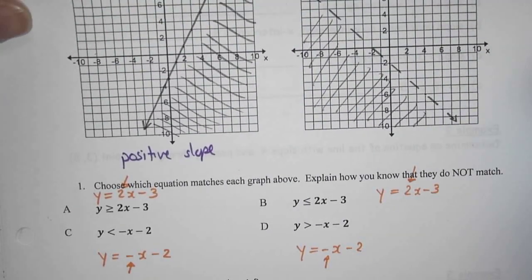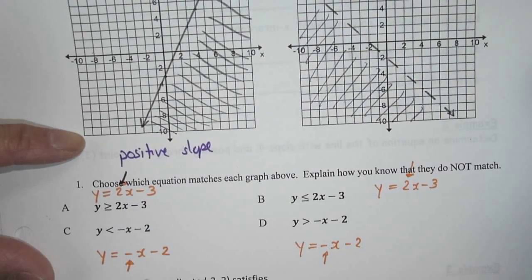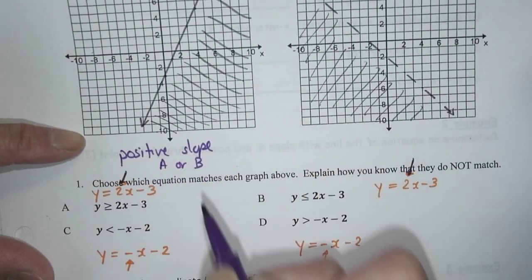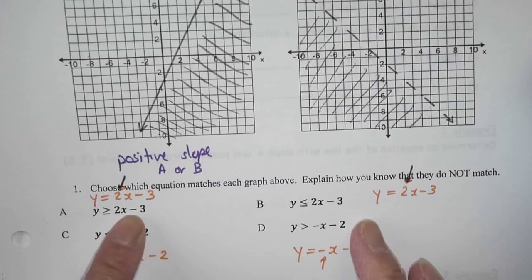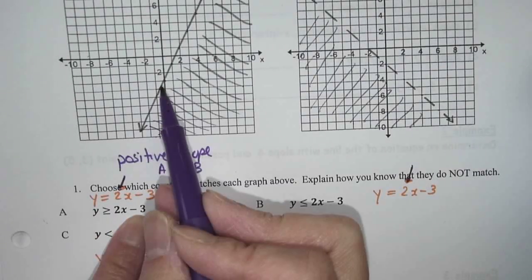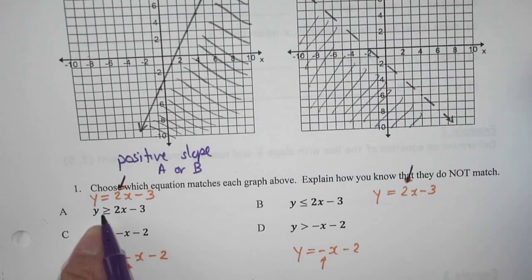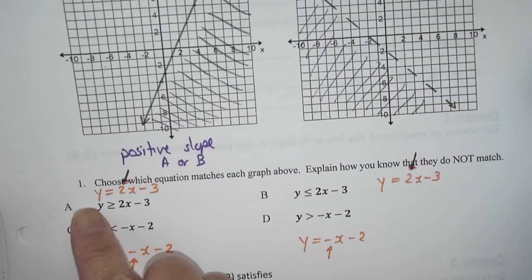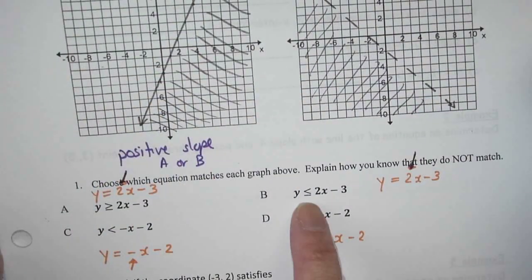So this has a positive slope, and this one has a positive slope, so it has to be A or B. Then I'm looking at 2x minus 3. The y-intercept is negative 3, which I do see. This one is saying y is greater than, so the mouth is open towards the y. It's greater than or equal to the line, so it's a solid line. They're both solid lines.